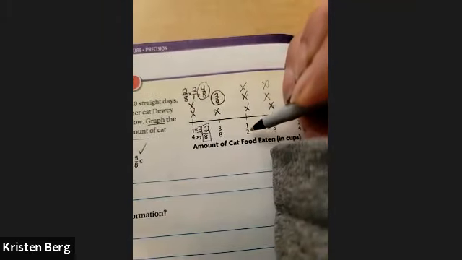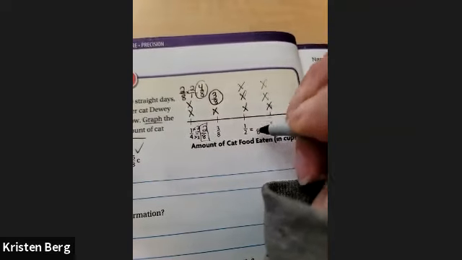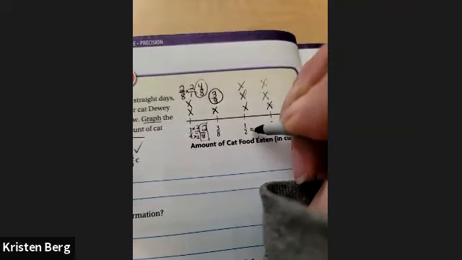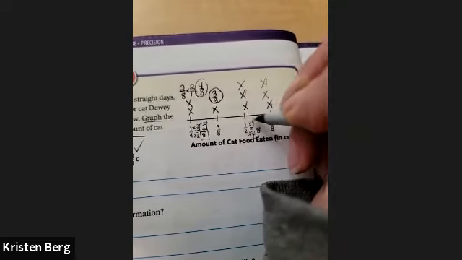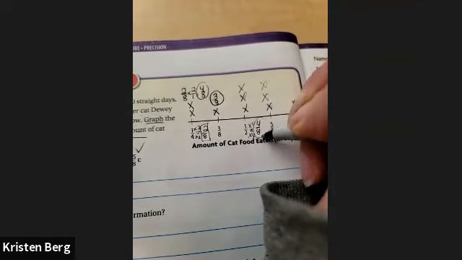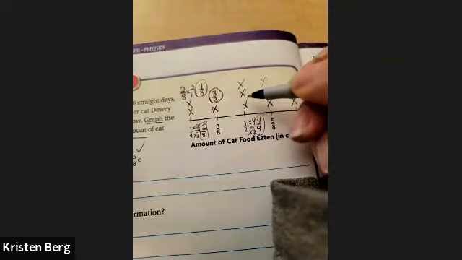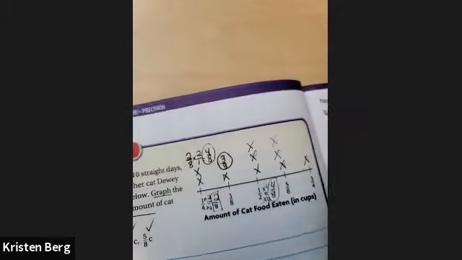Then here, it is not an 8. So I'm going to change this so it's saying 8s. What do I do to a 2 to get it to 8? I'm going to times it by 4 and this one by 4. So 4 times 1 is 4. So each one of these is going to be 4 8s.